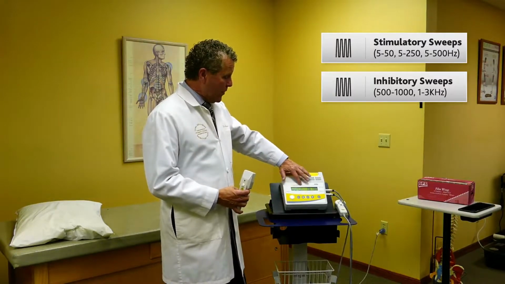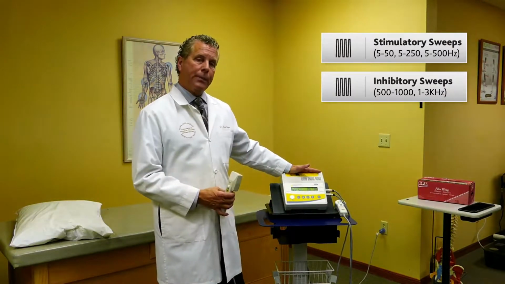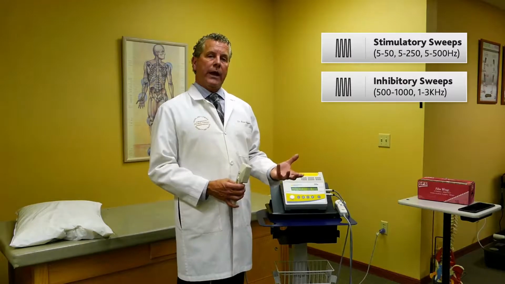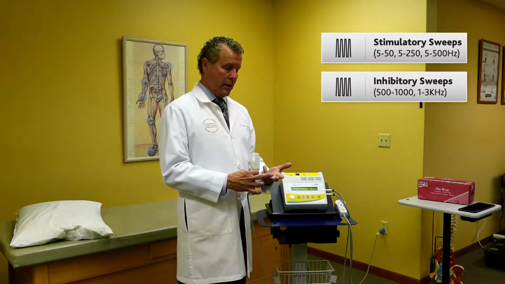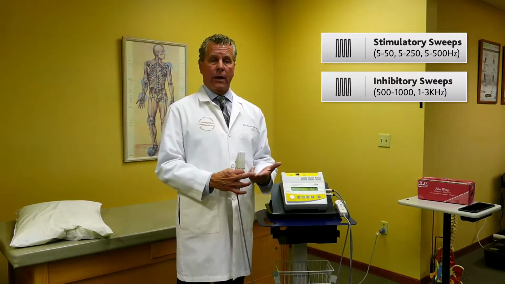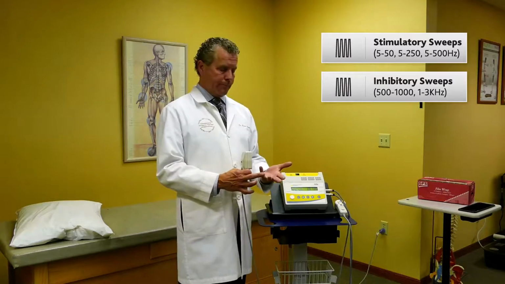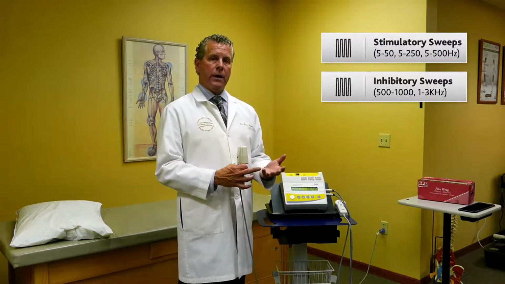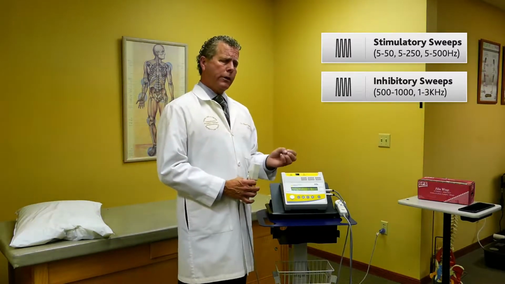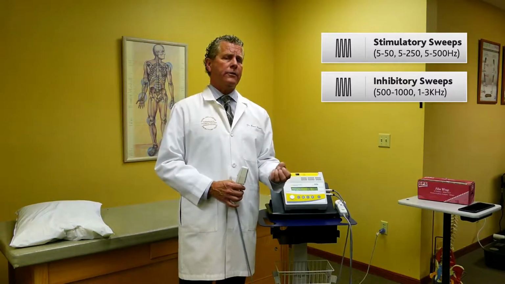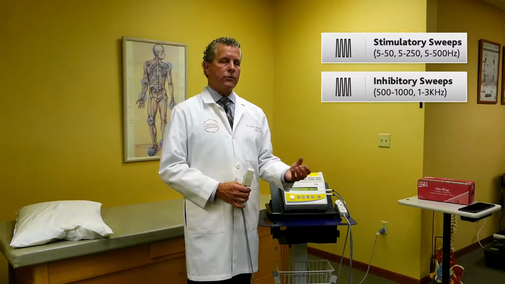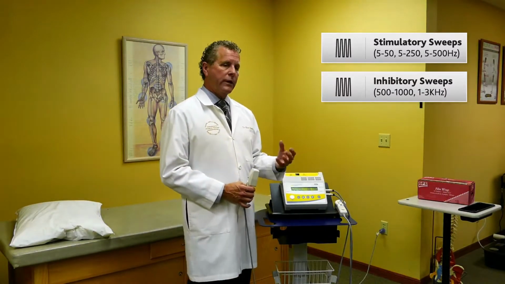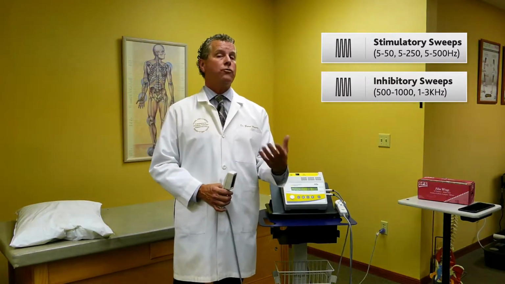If we're looking at 1,000 to 3,000 hertz sweep, we understand that we're inhibiting four major things. Pain, which is what brought the patient in. Spasm, typically they say they have very significant spasm. We inhibit edema and swelling. We really truly don't want to inhibit inflammation because inflammation is the precursor of cell regeneration or cell healing. So even though we're on this high frequency, sometimes we inhibit it, but that's not our major goal.